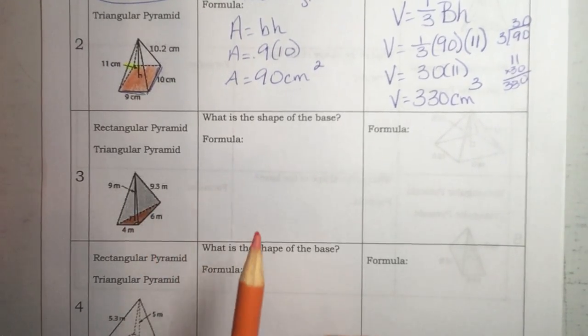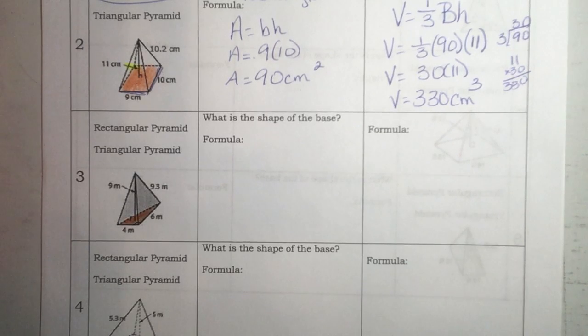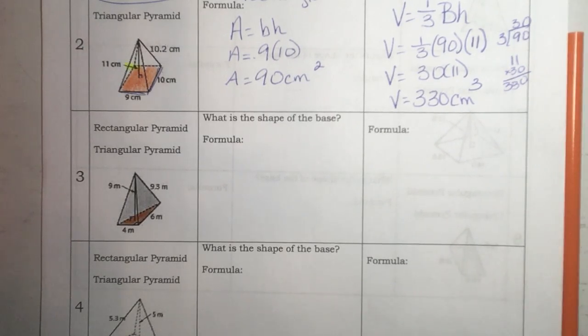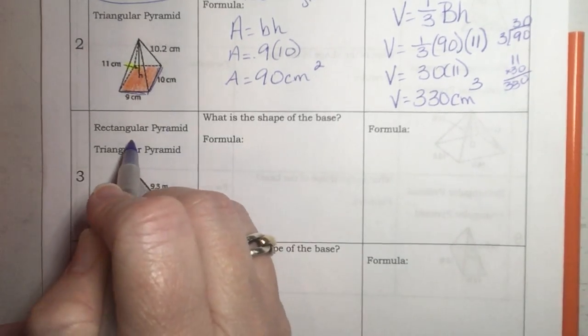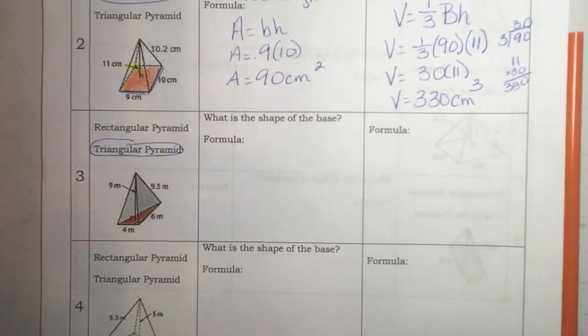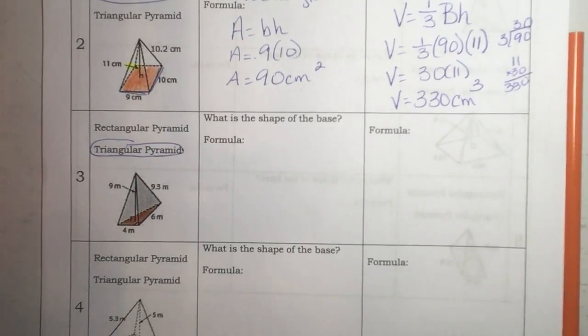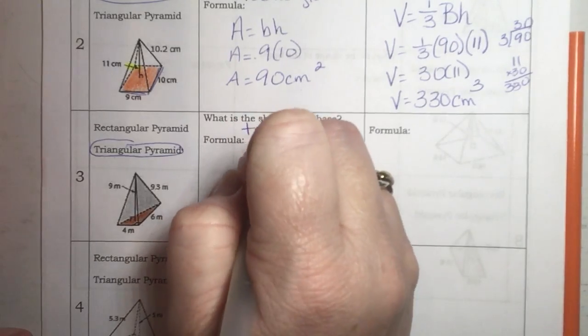So what is the shape of that piece right there? That's right, it's a triangle. So this is a triangular pyramid. So the shape of our base is a triangle.